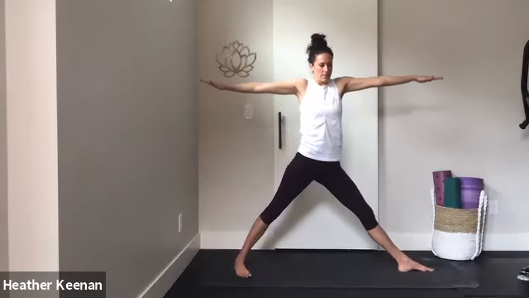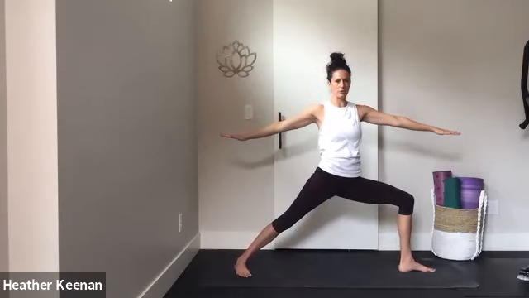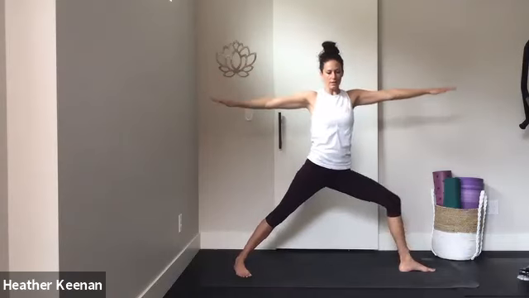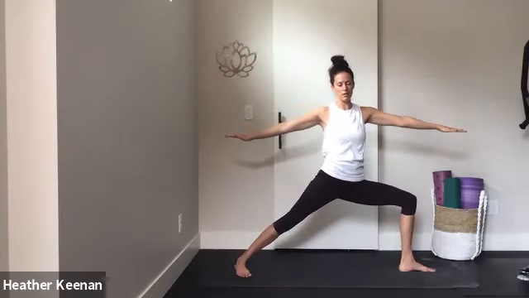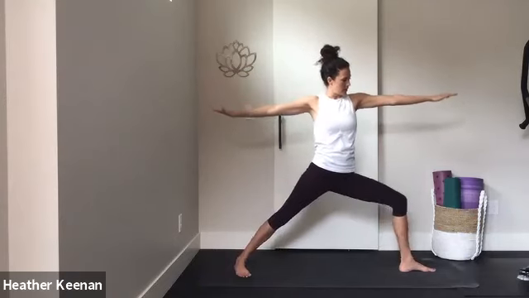Inhaling as you shrug them up. Exhaling, bending that front knee, allowing the shoulders to soften. Two more times. Inhaling as you lift. Exhaling as you bend. And once more. Exhaling, relax.